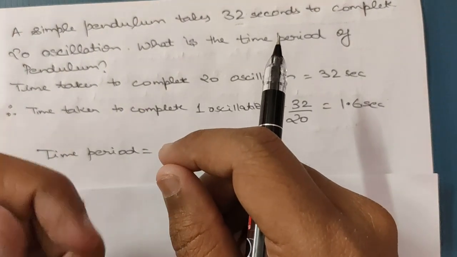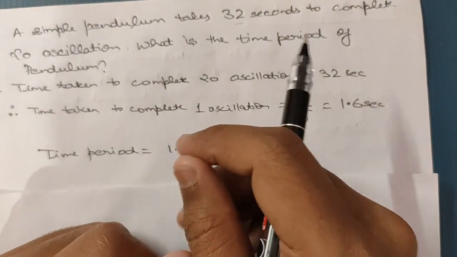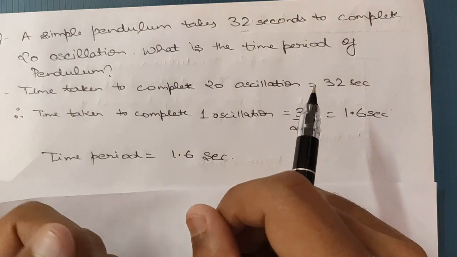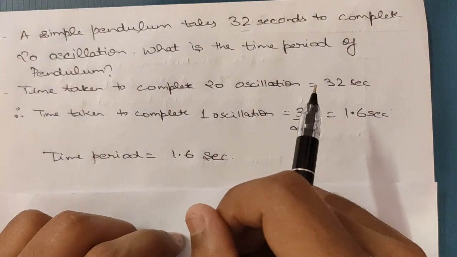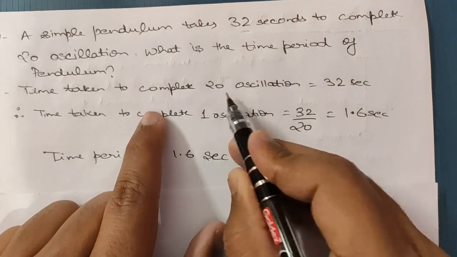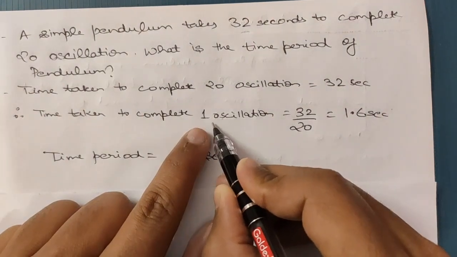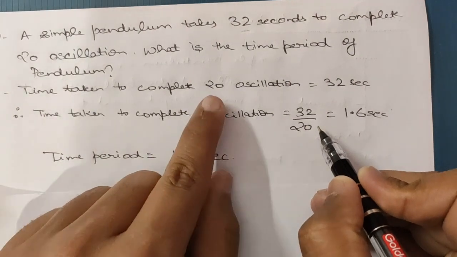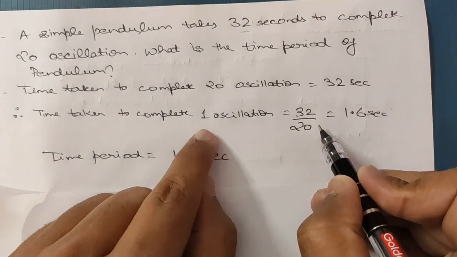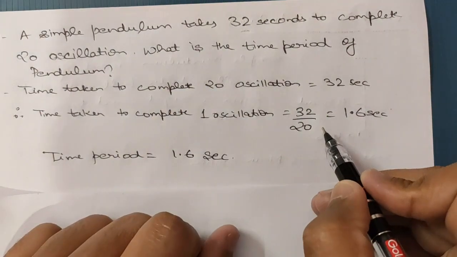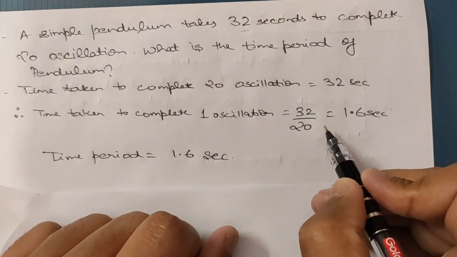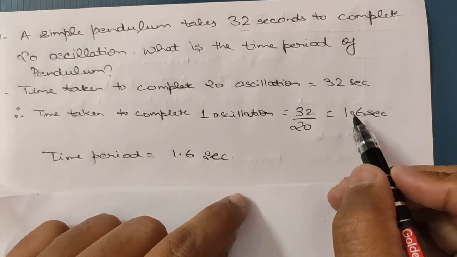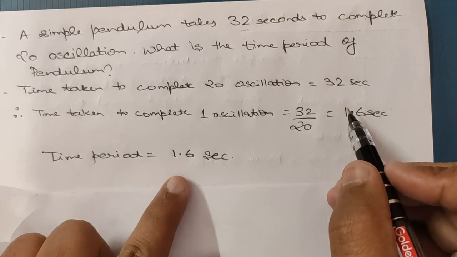Tell me, what is the definition of the time period? Yes, the definition of the time period is the time taken to complete one oscillation. So these questions are done by the simple unitary method. If the time taken to complete 20 oscillations is 32 seconds, then the time taken to complete one oscillation will be 32 divided by 20, because the time is given for 20 oscillations. If you have to calculate for one, then you have to divide by 20. In the unitary method, if you have to find the value of a single unit, you divide. So 32 divided by 20 comes out to be 1.6 seconds, and the time period becomes 1.6 seconds.